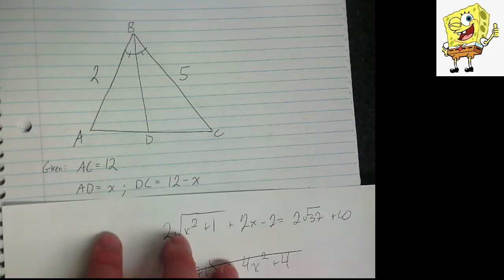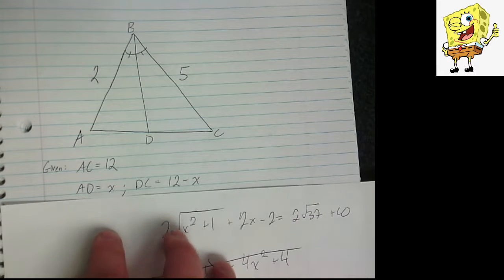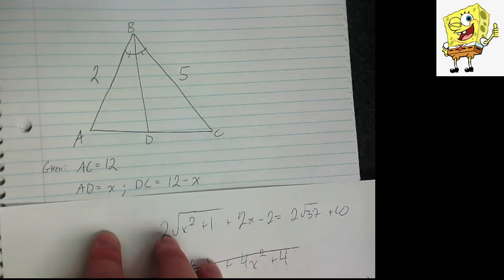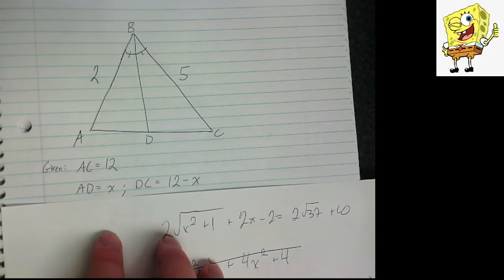Okay, so the first step here to solve is to define AD as x, and then define DC as 12 minus x. Now, you could swap these. You could say DC is x and AD is 12 minus x. Either way works fine. The important concept here is that we recognize the length of AC is equal to 12, and through the segment addition postulate, we know AD plus DC equals AC, and so I can make these numerical statements with respect to defining a new variable x. So that's my first step.